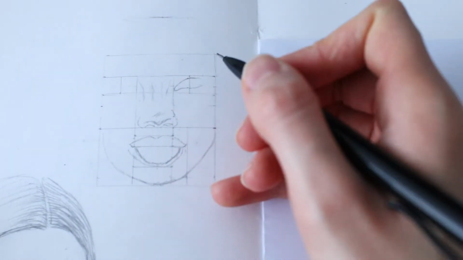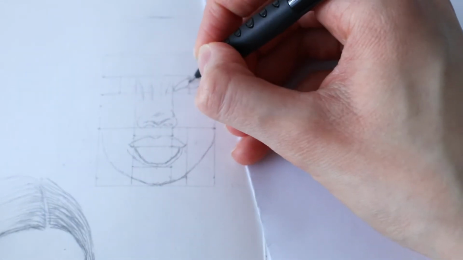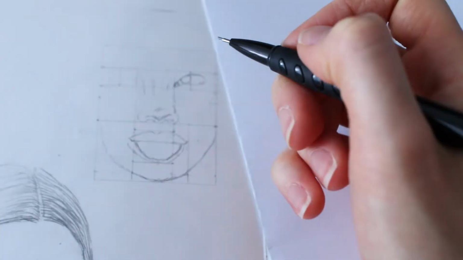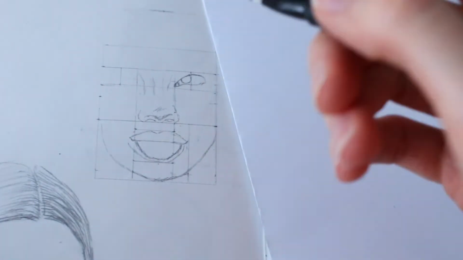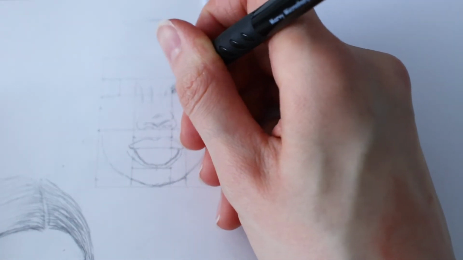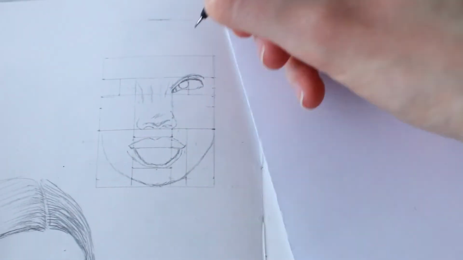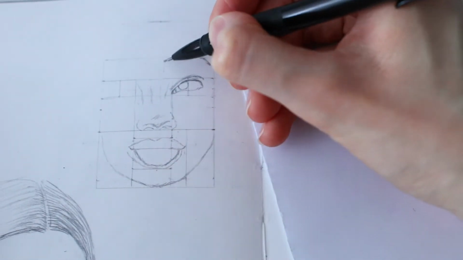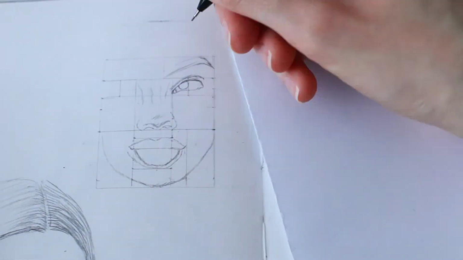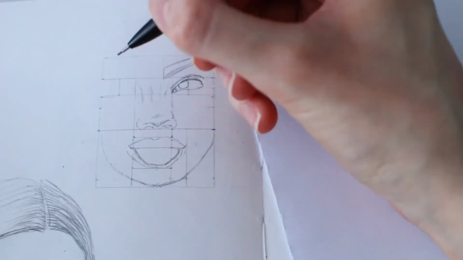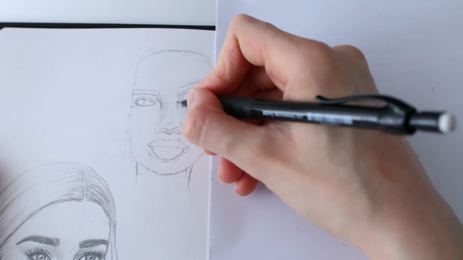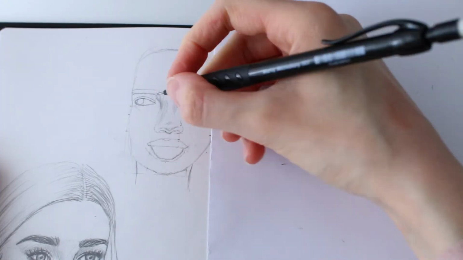When I make my realistic portraits, I usually want them to look like the photo as much as I can. But with my sketches, I just think it's easier to work with a reference photo than drawing a face from your mind. So I don't feel like I need to make it look like the photo.